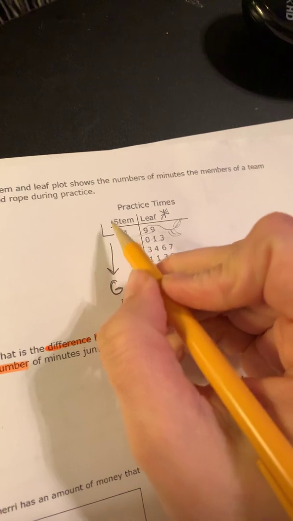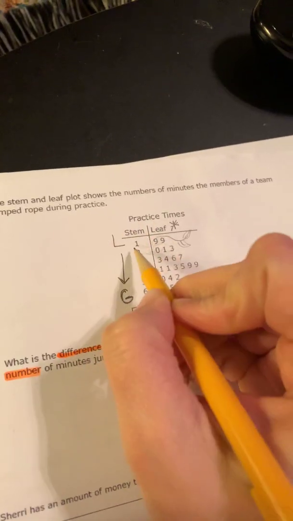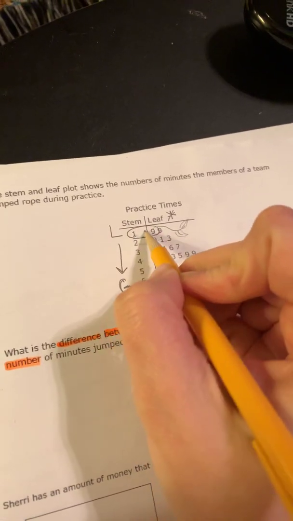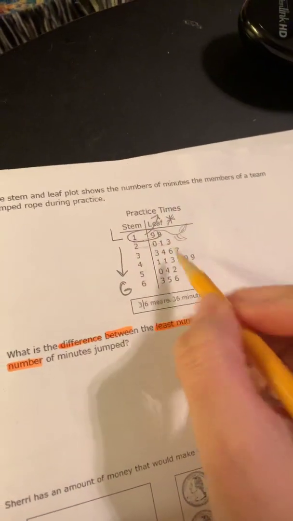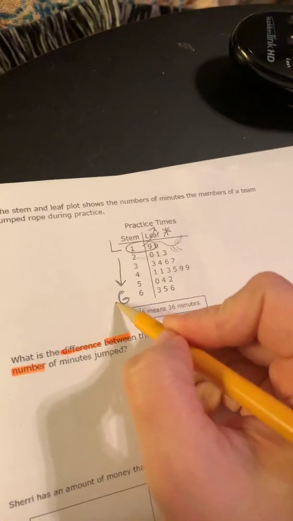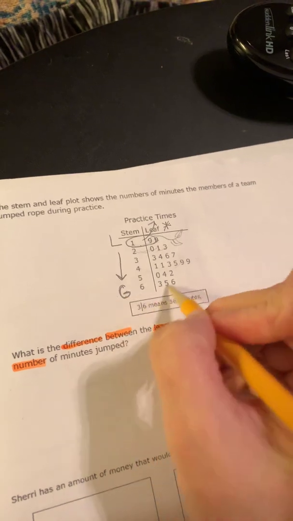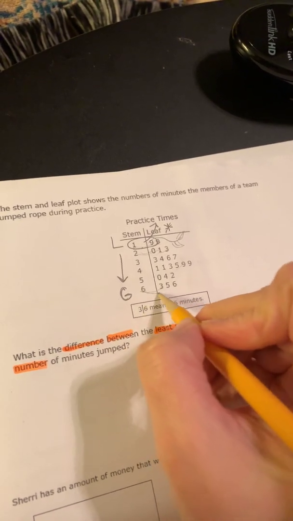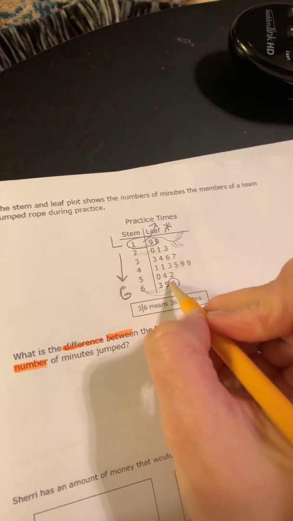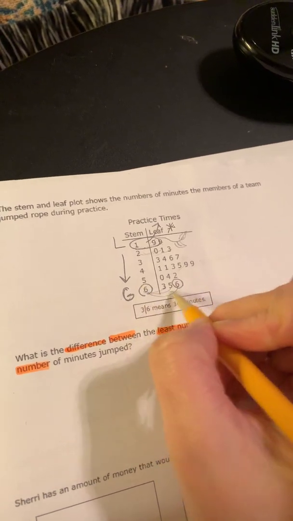All right, well, if I know it's least to greatest, the least number is going to be the first one. What's the first number? 19. That's 19 practice times of jumping rope. What's the greatest? Well, the greatest should be your last number. Here's your greatest row. You have 63, 65, 66. Your greatest number is 66.